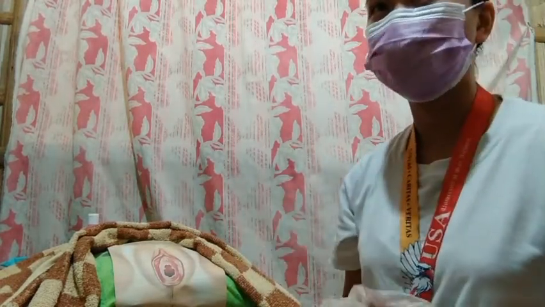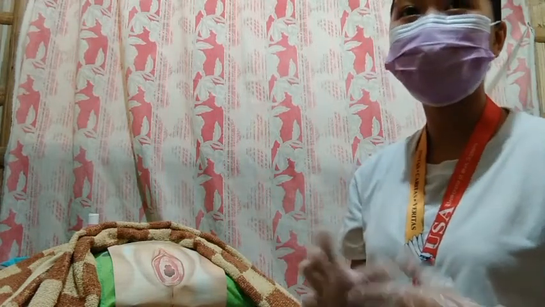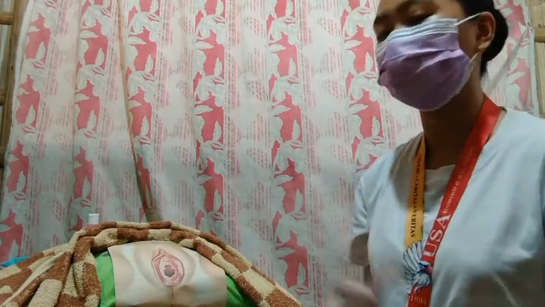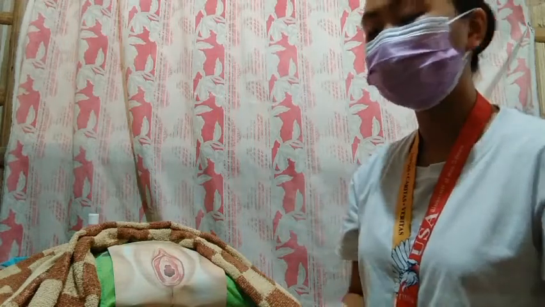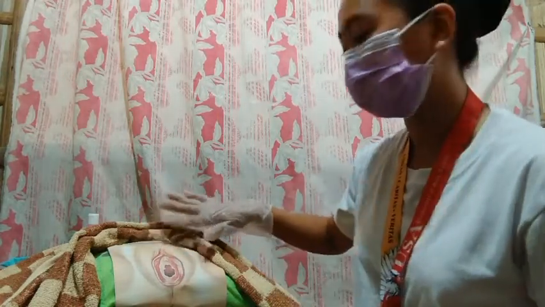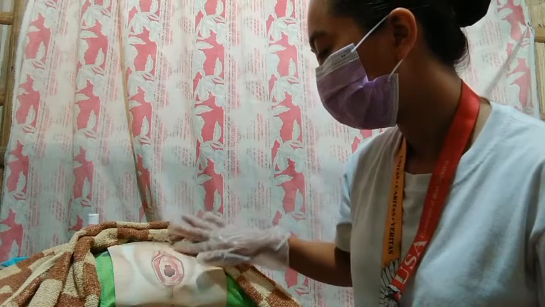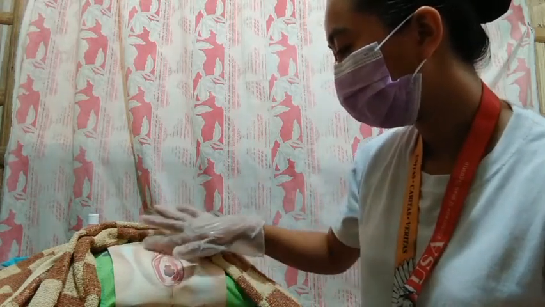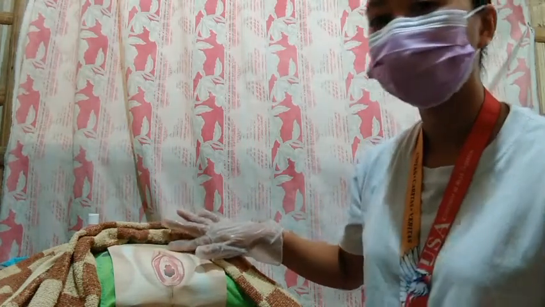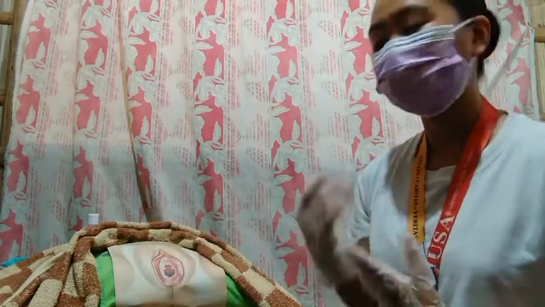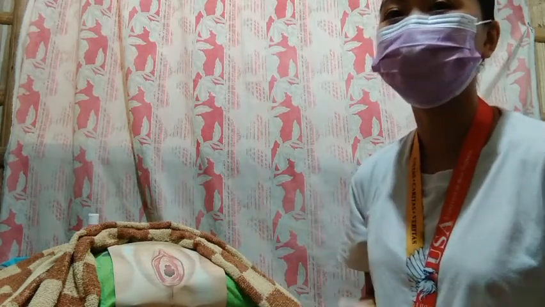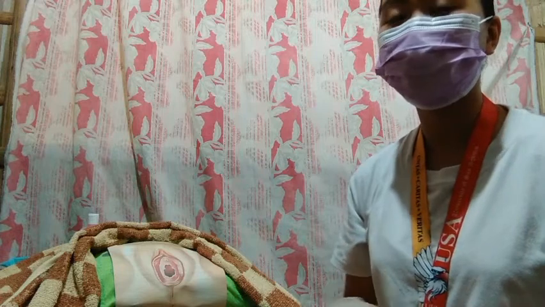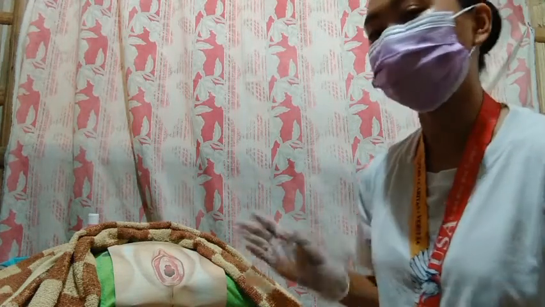Then we will first inspect the pubic hair of our patient, its distribution, amount, and characteristics. We are going to inspect it here in the mons pubis area. The pubic hair of our patient is distributed in an inverted triangular pattern and there are no signs of infestation, lice, or nits.